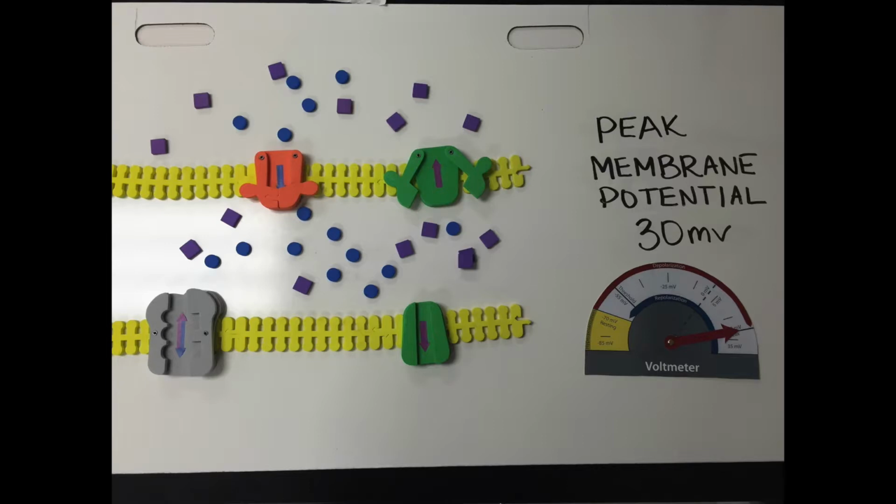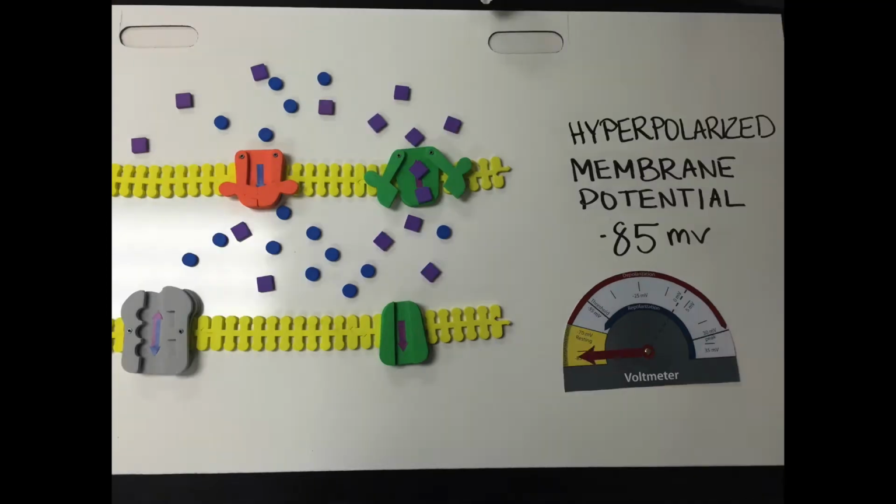In order for the cell to fire out another action potential, the resting potential needs to be restored. First, the voltage-gated sodium channels become inactivated and close, which stops the flow of sodium ions. Then, voltage-gated potassium channels open, allowing potassium ions to follow their concentration gradient out of the cell. This causes the voltage across the membrane to fall. The cell is now hyperpolarized.